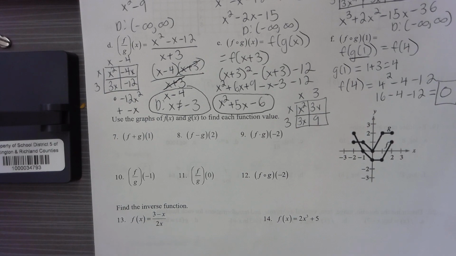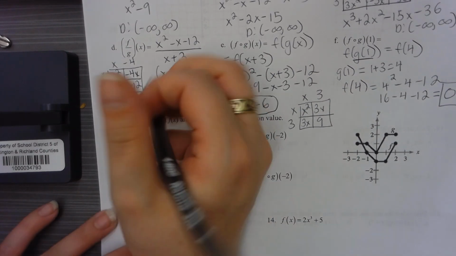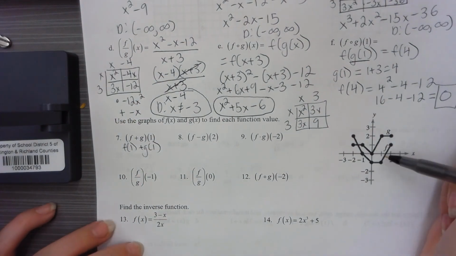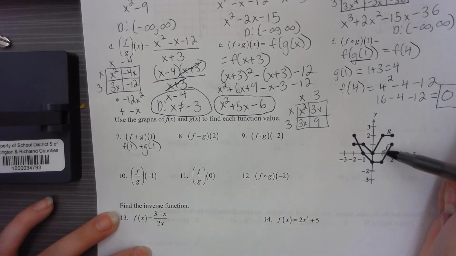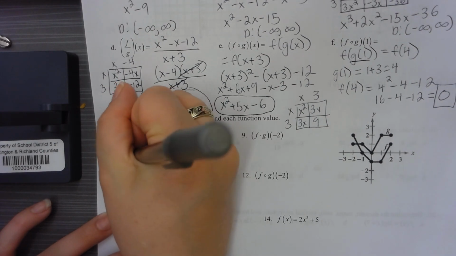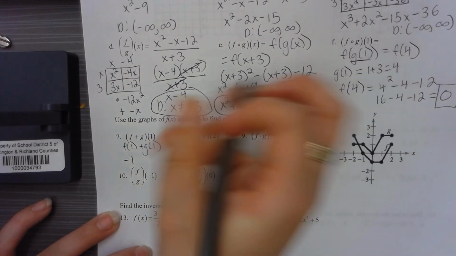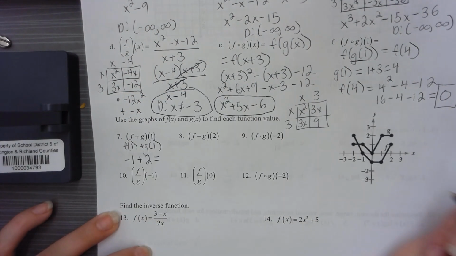So next we're going to use the graphs to evaluate the function. This first one, what we're really looking for is f of 1 plus g of 1. So we'd go over to our graph and we'd look at 1, and we'd look at the graph of f, and we'd figure out what that y value is. That y value is negative 1. And then we'd look at the value of g. That value of g is 2. So we do negative 1 plus 2, so the answer is just 1.